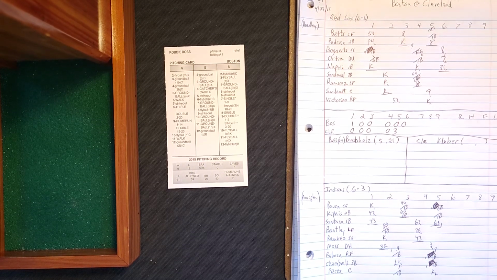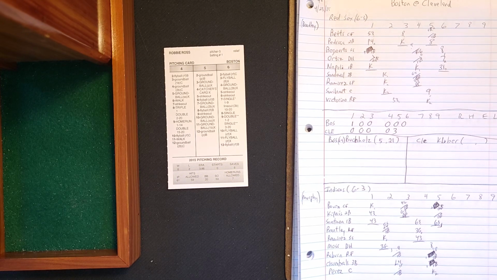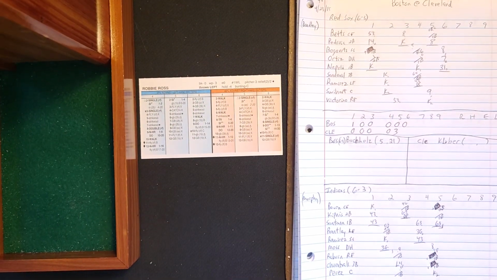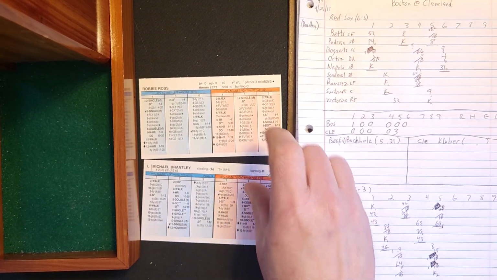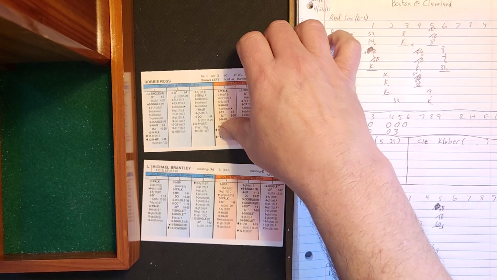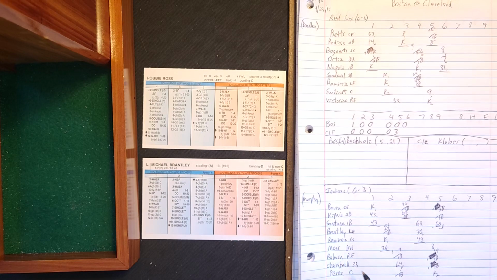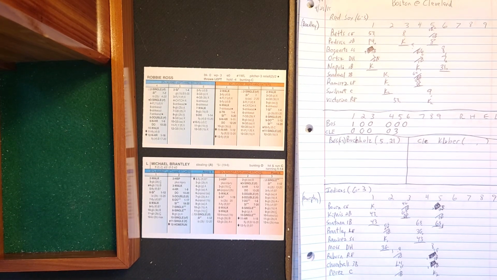Robbie Ross on the replay in 5 innings pitched. He's 1-0 with an ERA of 0.00. 5 innings pitched, 1 hit, 1 walk, 2 strikeouts. So he's done pretty well in limited action. And he's going to face Michael Brantley, lefty on lefty matchup. That's why they brought him in. Then you've got the switch hitting Ramirez, followed by the left-handed hitting Moss. So 2 out of 3 are going to be left-handed. That's why Ross is in there.